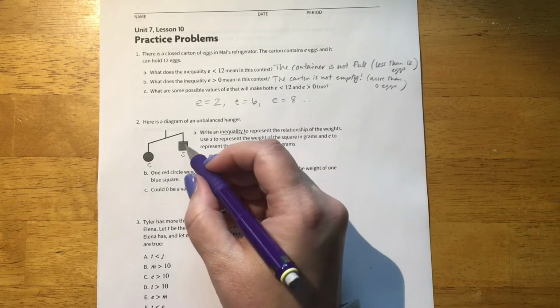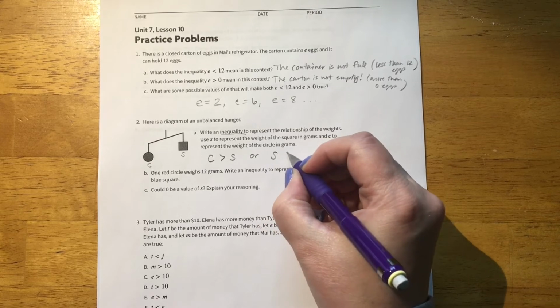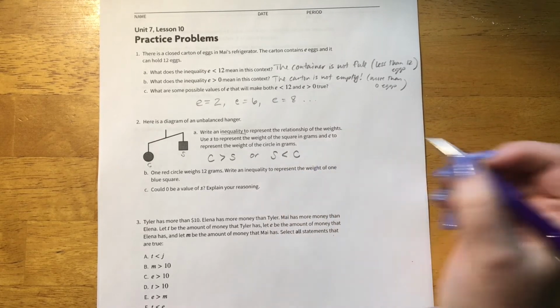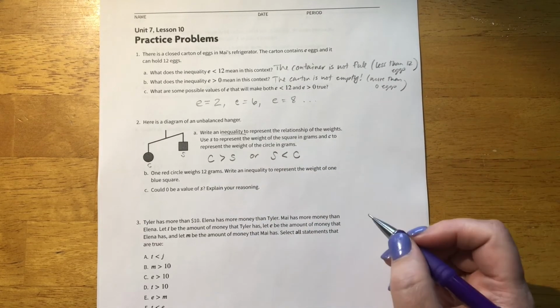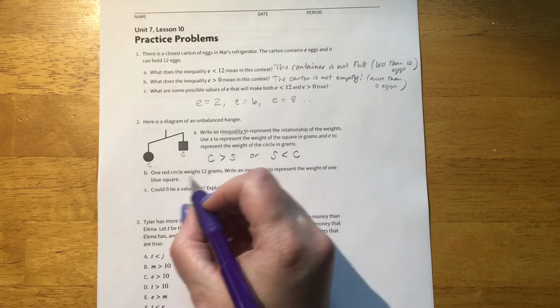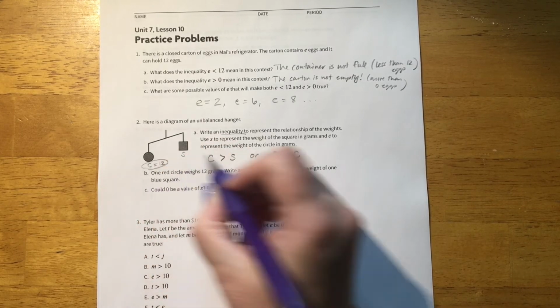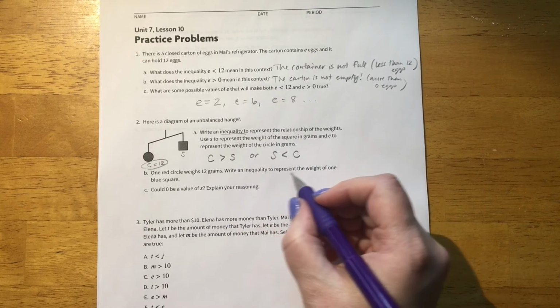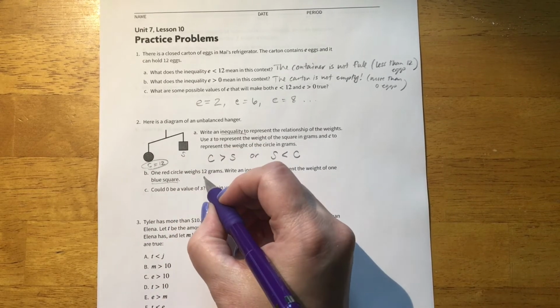Now, could I write it the other direction? Certainly I could. I could write the square weighs less than the circle. Does that make sense? Either one of those is totally fine. Okay, part B. 1 red circle equals 12 grams. Oh, so the circle equals 12 grams. We know that now. Write an inequality to represent the weight of 1 blue square. Okay, so now we want the square.